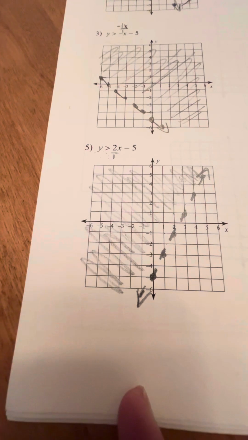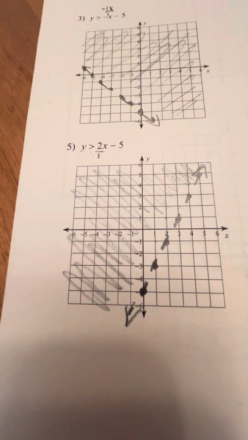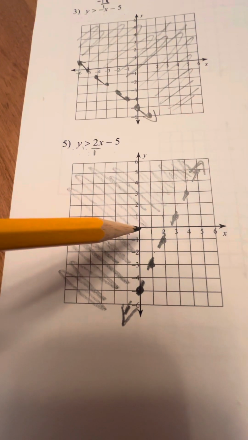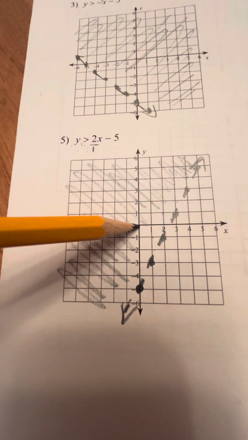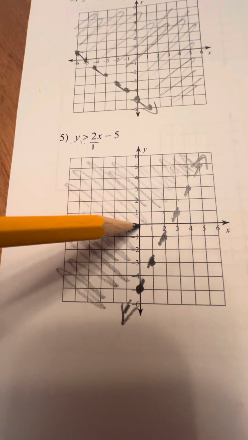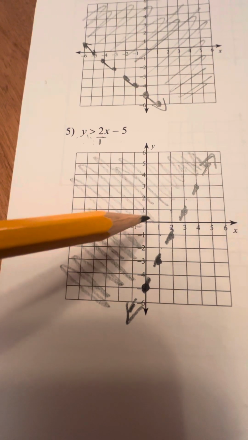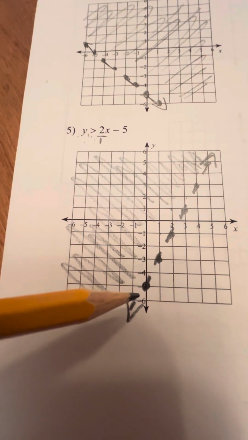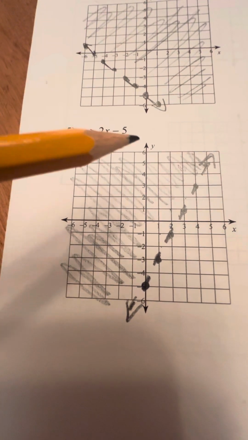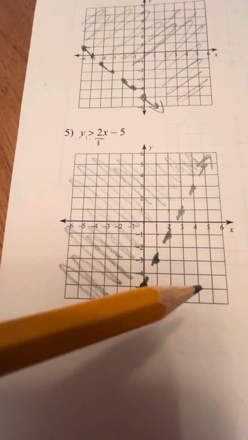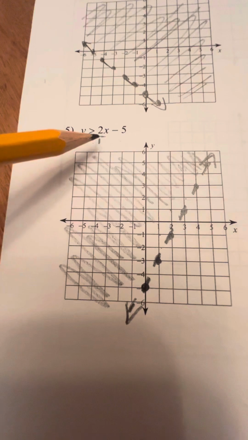And again, if you get stuck and you're not really sure how that works, you can just take a test point. I always try to do 0, 0 if at all possible, and if not, use just a simple set of easy numbers. You always want to make sure you don't use anything that falls on that line, because that's not a good spot to use. You always want to use one side of the plane or the other side of the plane. If I plugged in 0, 0, this is my test point right here.